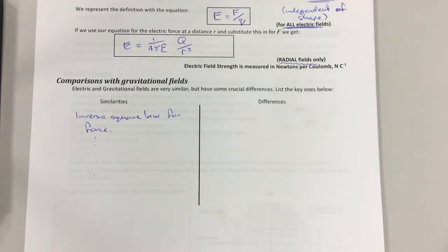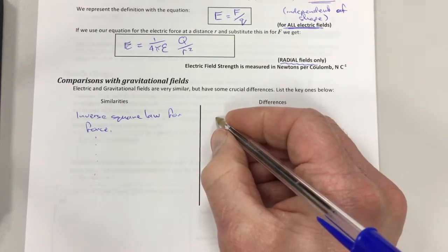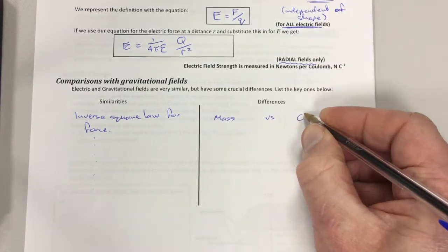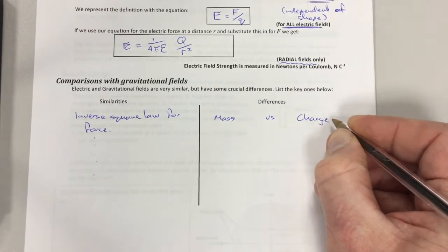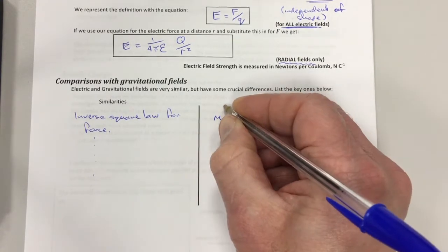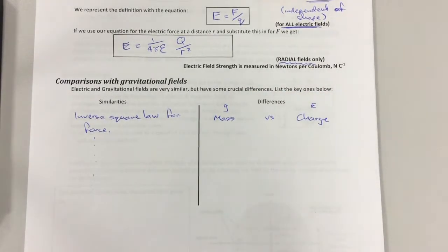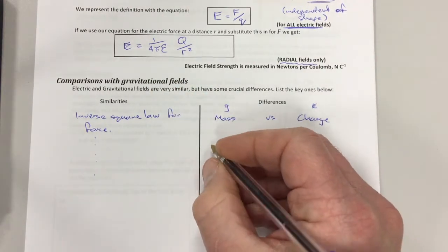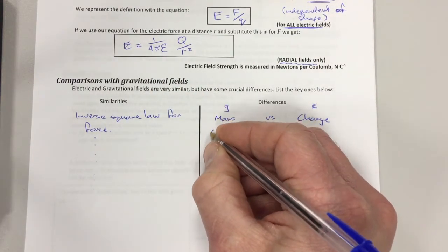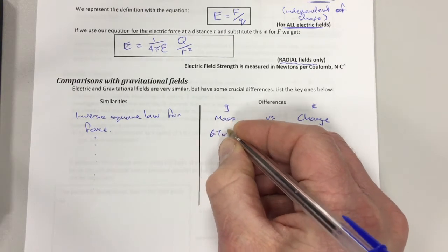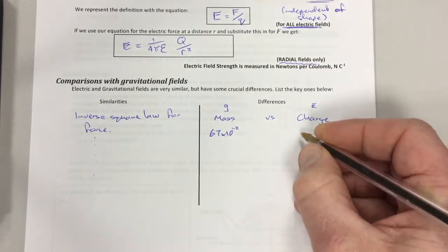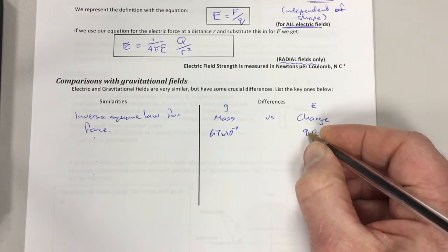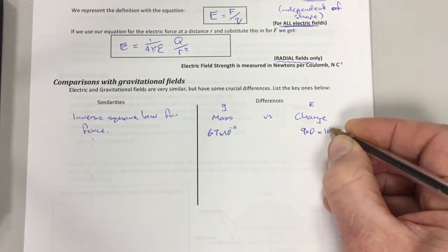but the main thing is the differences. So you have for gravitational, mass versus charge for electric. So that's your E field, that's your G field. What else do we have? Well, we have that multiplying constant. So for gravity it was basically 6.7 times 10 to the minus 11, whereas this is basically 9.0 times 10 to the 9.